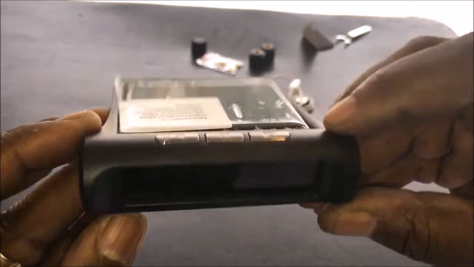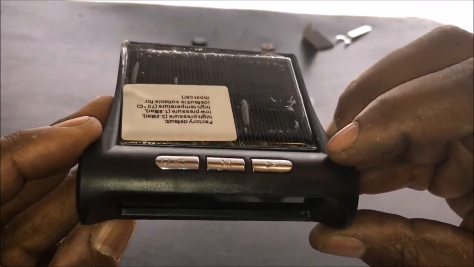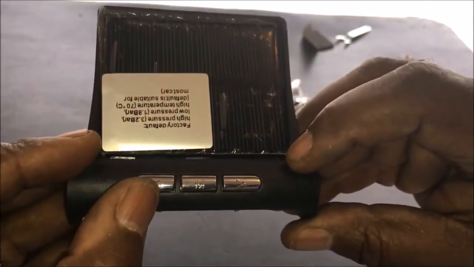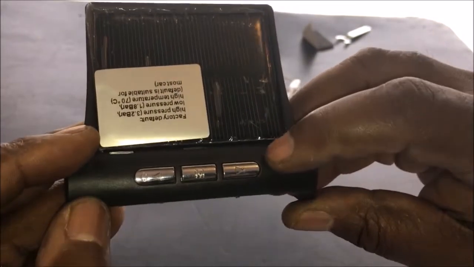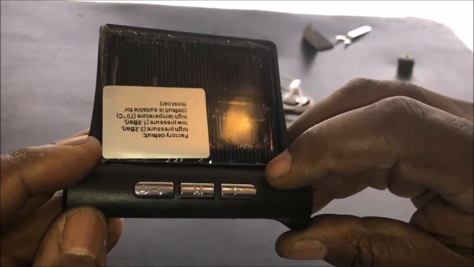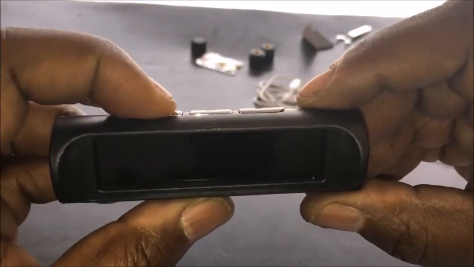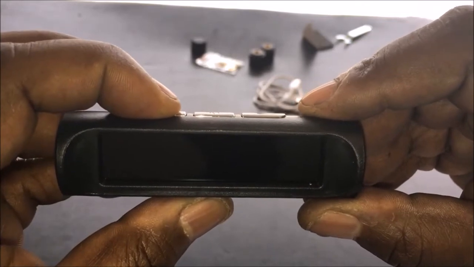I'm gonna go through the settings here on this digital monitor. I'm gonna put it on my Toyota Tundra. But if you look right here, you have your power button, you have your M button, and you have this button here to the right, which are select buttons. And to turn it on, you wanna press and hold this power button for about 3 seconds.